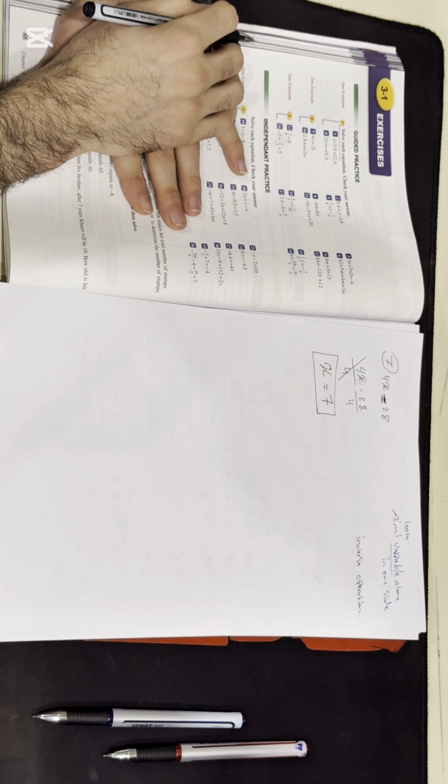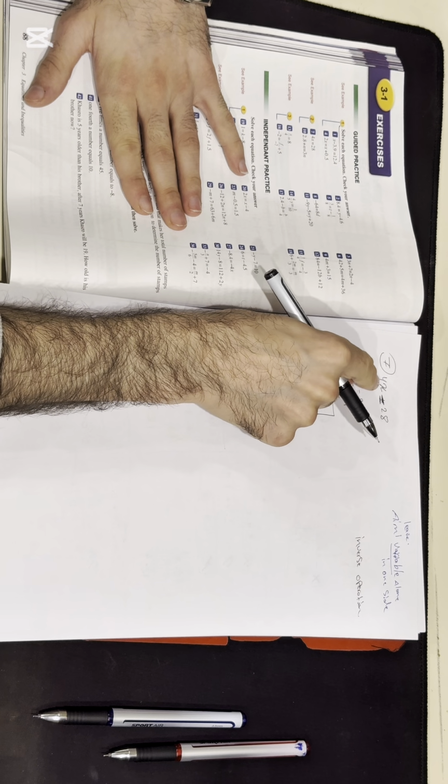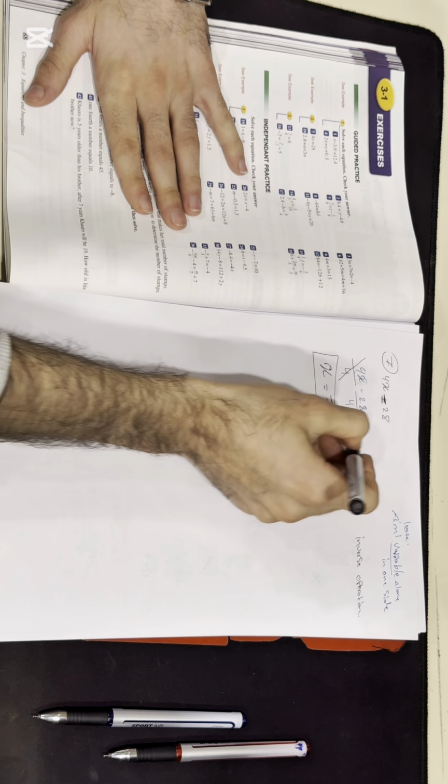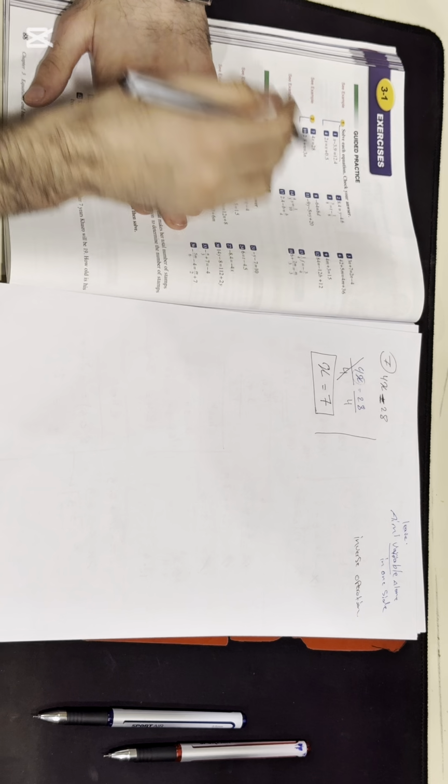How do I know my answer is correct? 4 times 7 is 28. So 28, 28. That means my answer is correct. That's how you're going to check: just put the 7 in place of x, then multiply.